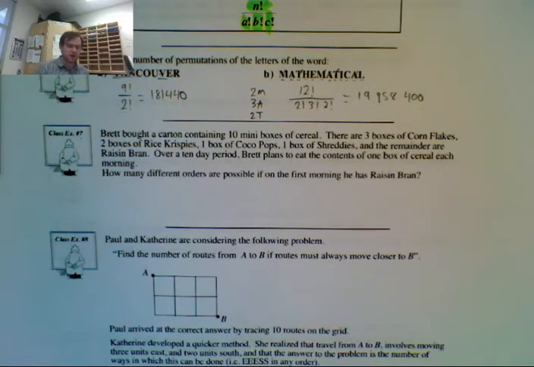So it says, Brett bought a carton containing 10 mini boxes of cereal. There are 3 boxes of cornflakes, 2 boxes of Rice Krispies, 1 box of Cocoa Puffs, and 1 box of Shreddies, and the remainder are Raisin Bran. Over a 10-day period, Brett plans to eat the contents of 1 box of cereal each morning. How many different possible orders are there for him eating if on the first morning he has Raisin Bran? So the first morning he has Raisin Bran. How many other possibilities are there?